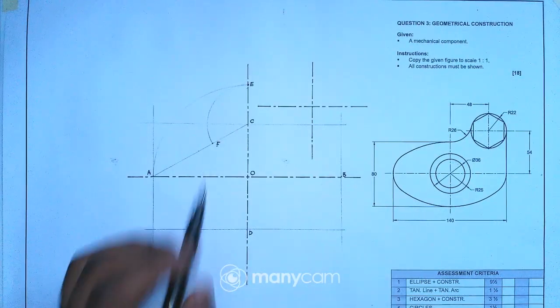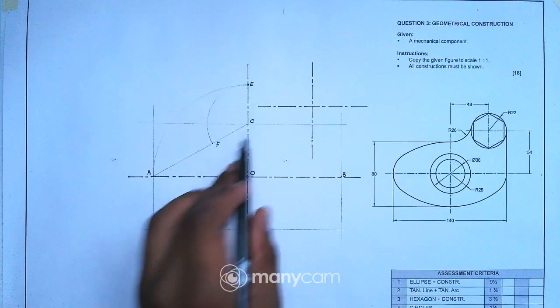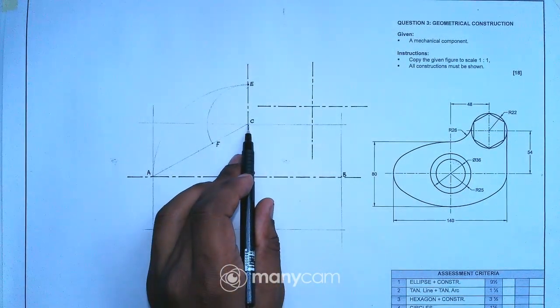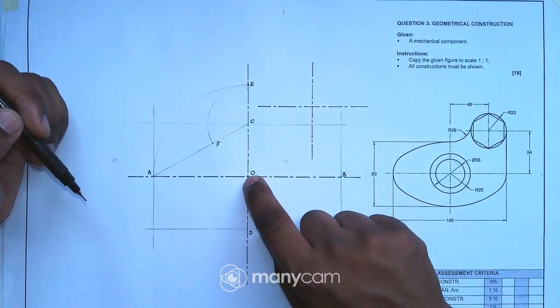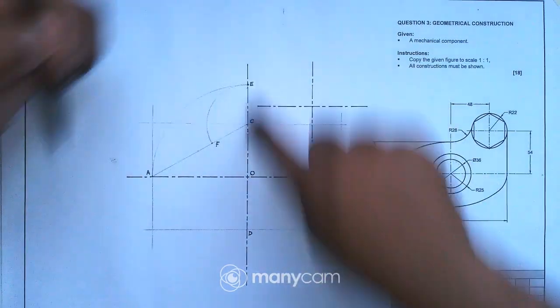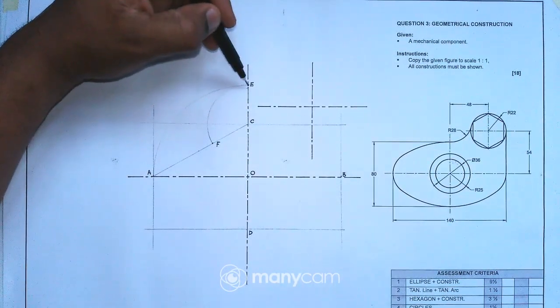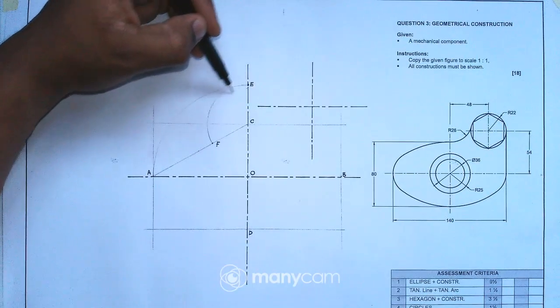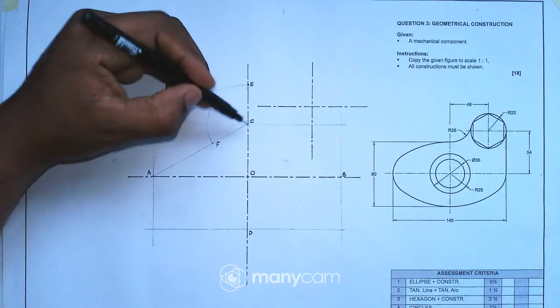And after labeling the points, you have to join point A with C. And then after that, you have to put your compass at the center point to point A. Then you draw an arc from A to the vertical center line. And then obviously you will get a new point there. You label that point. After that, you have to drop down that new point to line AC.